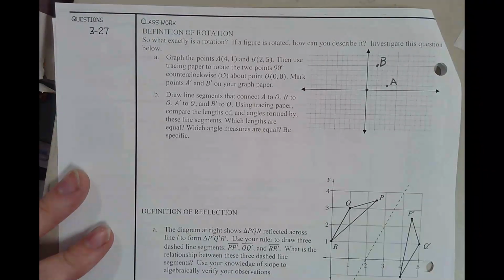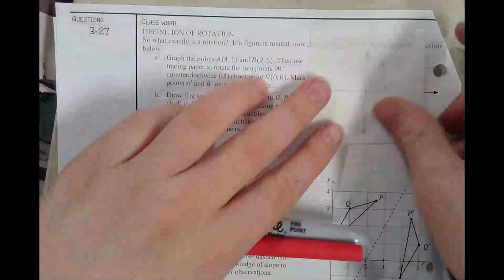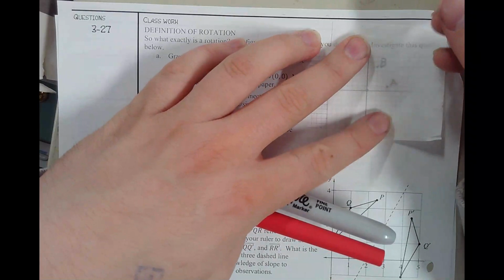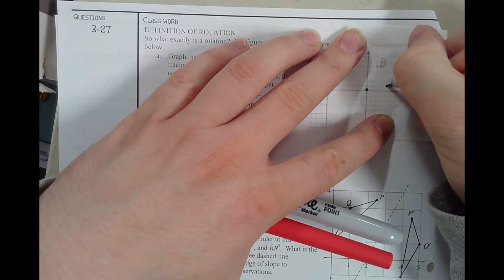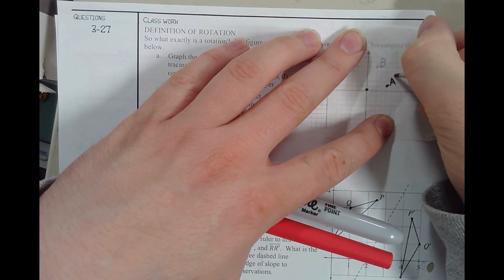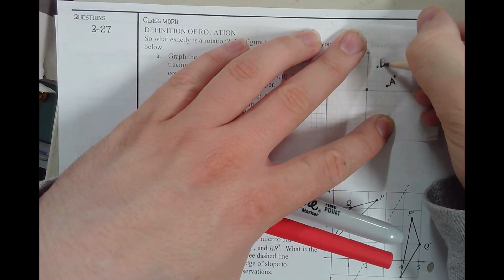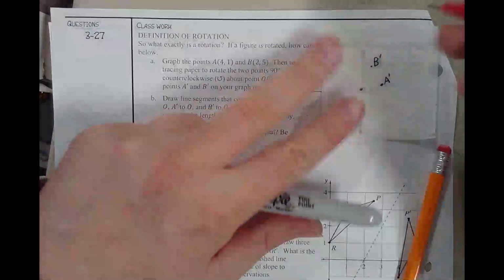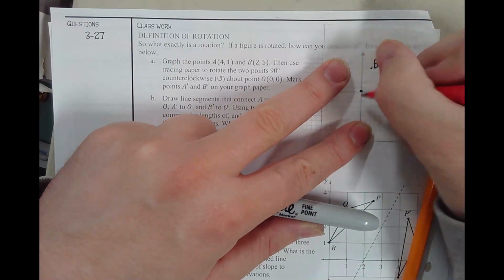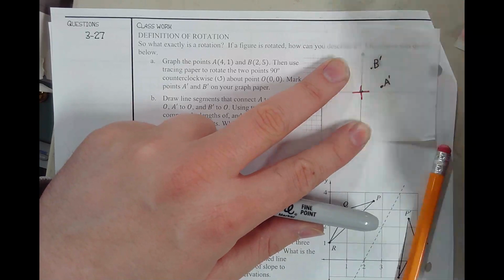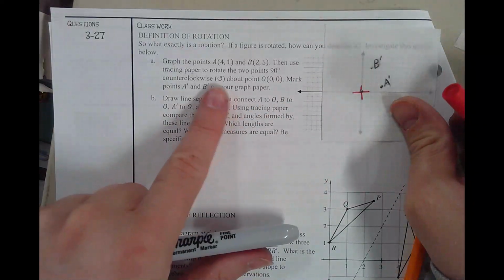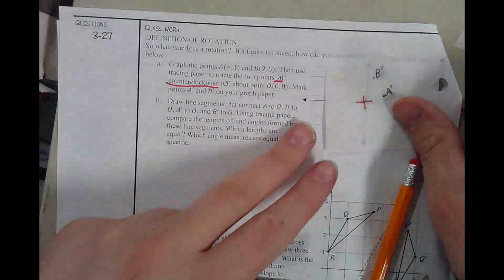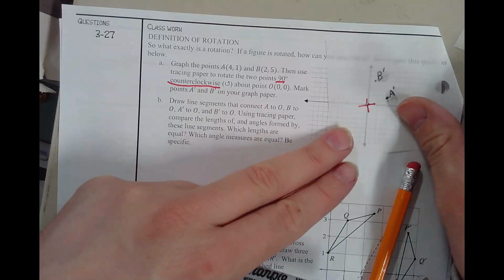Okay, what that means is we're going to need another piece of tracing paper to trace points A and B. When we trace it, it'll become A prime. When we rotate it, it will be A prime and B prime. So follow along. Did you add the crosshair? Add the crosshair. Trace those points very carefully onto your patty paper. And then it says to rotate it. Well, how do we rotate it? 90 degrees counterclockwise. So check this out. 90 degrees to the left.